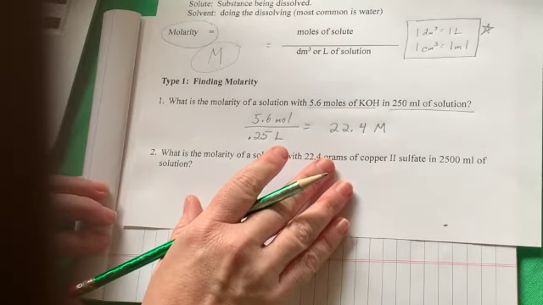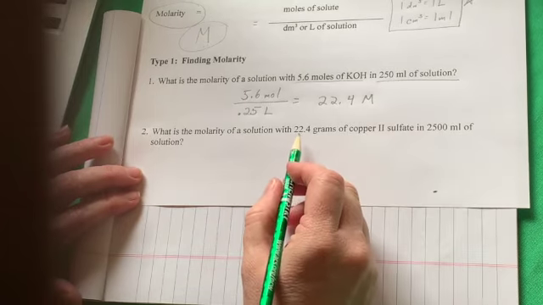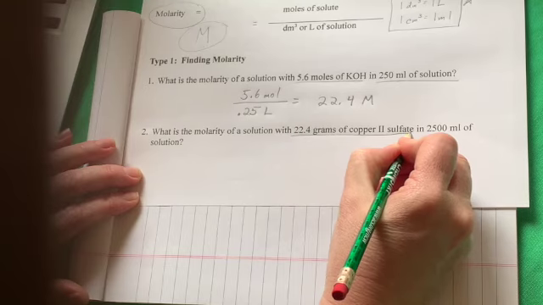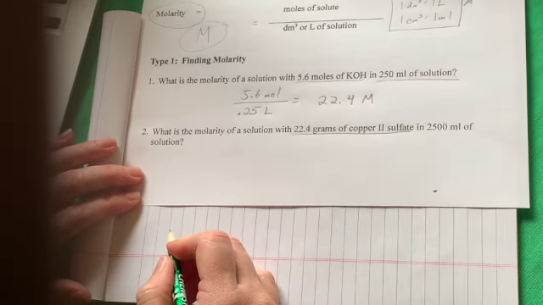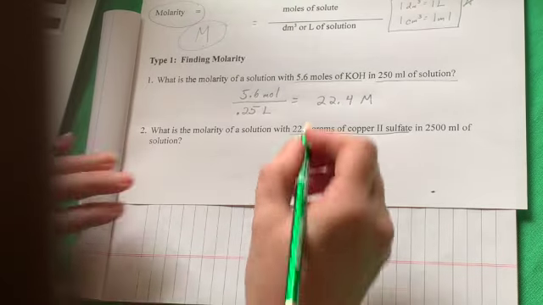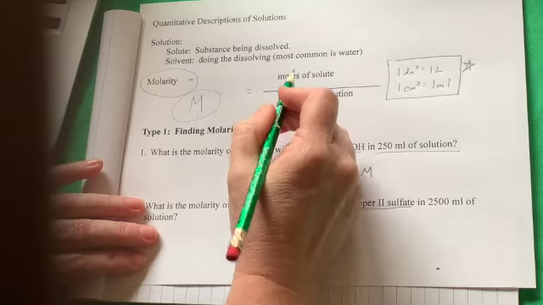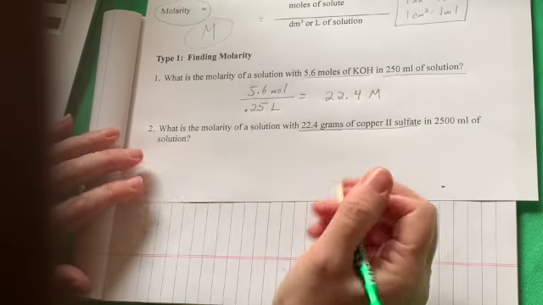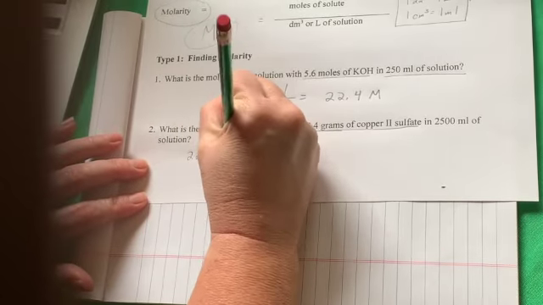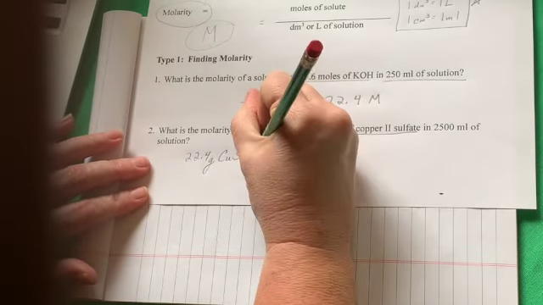All right, so let's look at question number 2. What is the molarity of a solution with 22.4 grams of copper 2 sulfate in 2,500 milliliters of solution? Well, in this case, I'm giving you grams. Remember, you need them in terms of moles. Well, we can easily do that. We've been doing this for a while. So I have 22.4 grams of copper 2 sulfate. Still need to be able to write formulas. That's never going to go away.